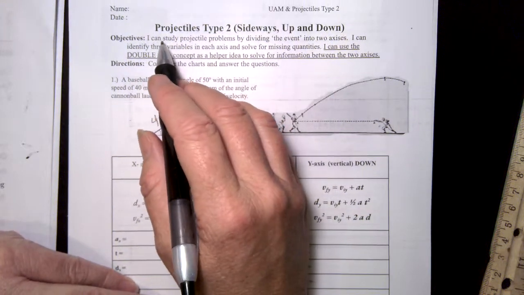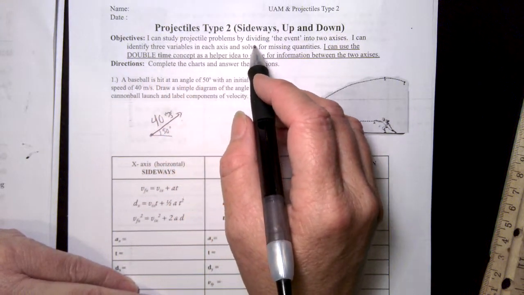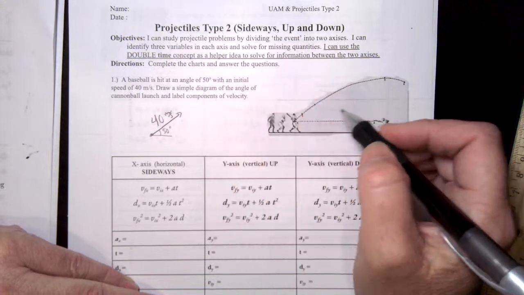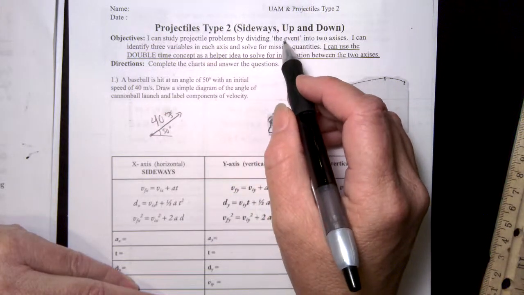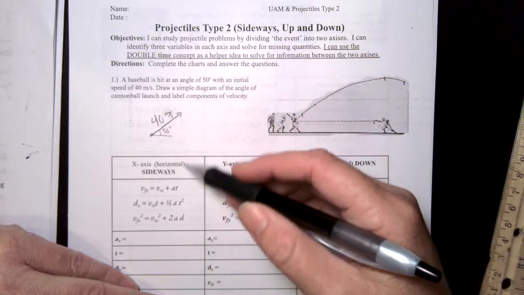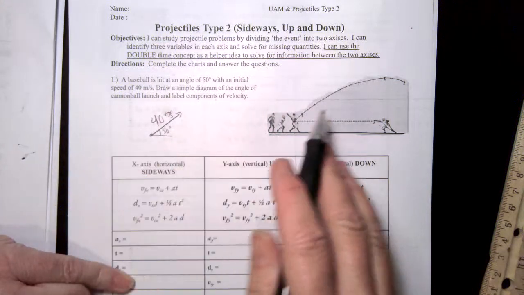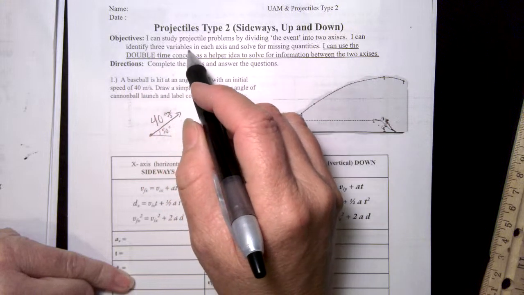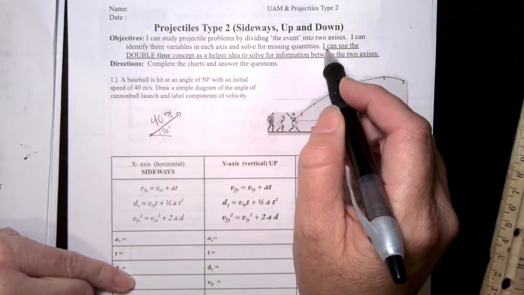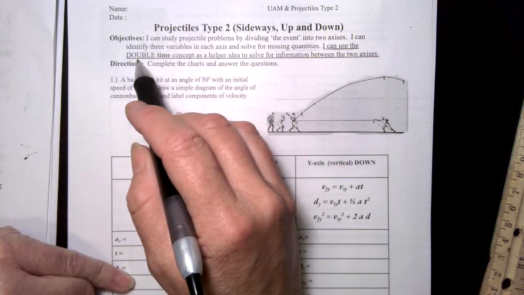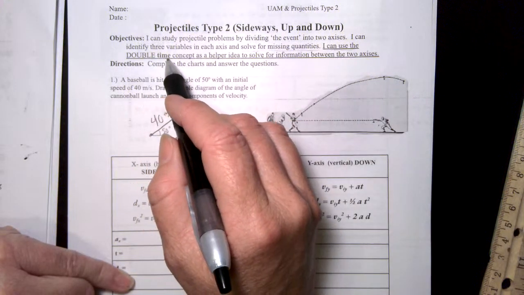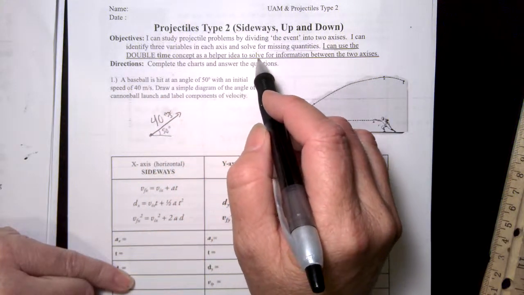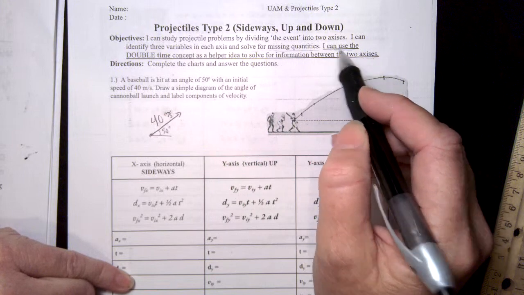And what are the objectives? To study the projectile problem by dividing the event, the path of a baseball, into two axes: the x-axis, which is horizontal, and the y-axis, which is vertical. Then I can identify three variables in each axis and solve for missing quantities. And here's the most important, that's why I underlined it: I can use the double time concept as a helper idea to solve for information between the two axes.